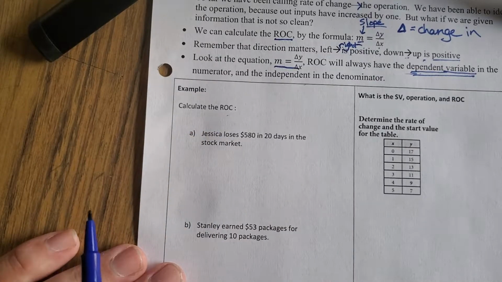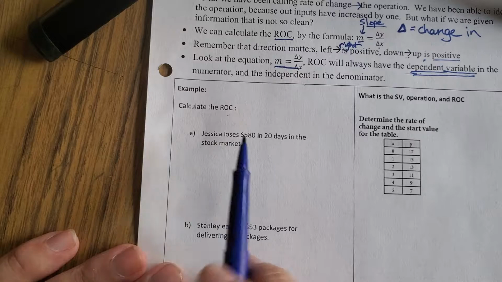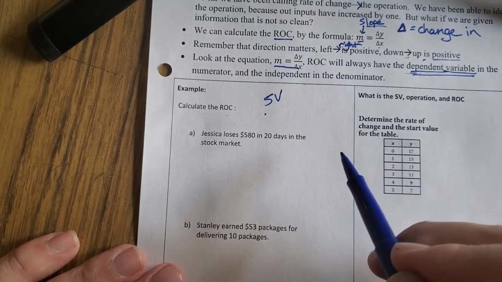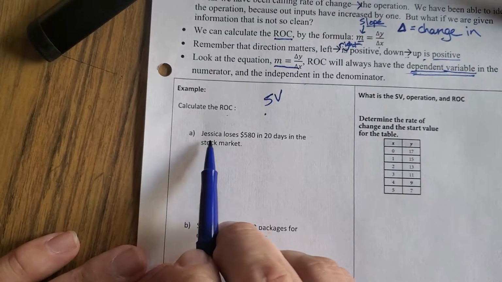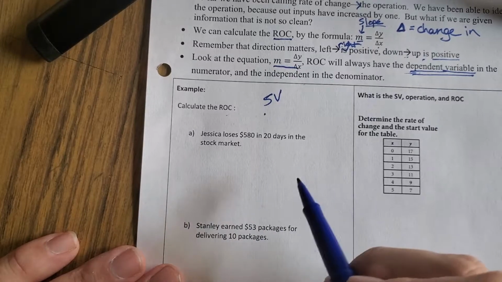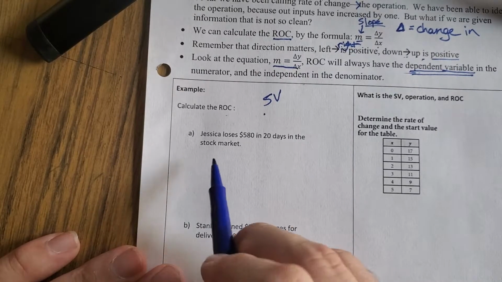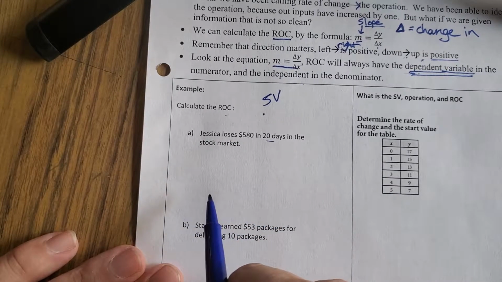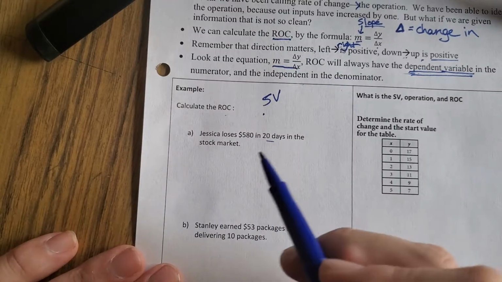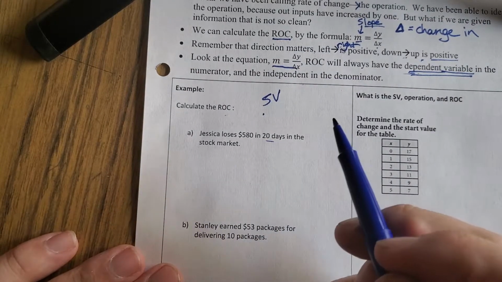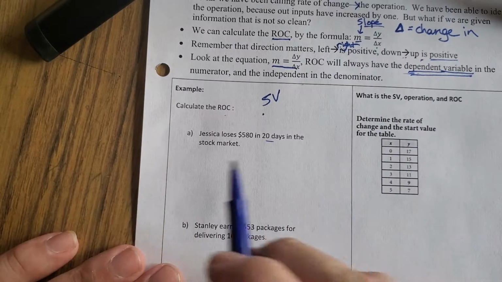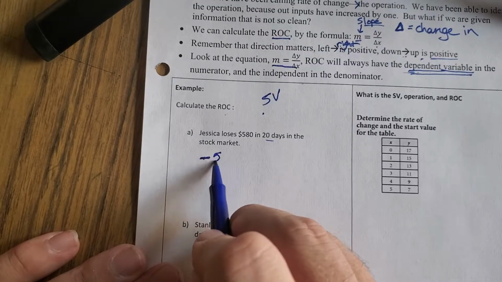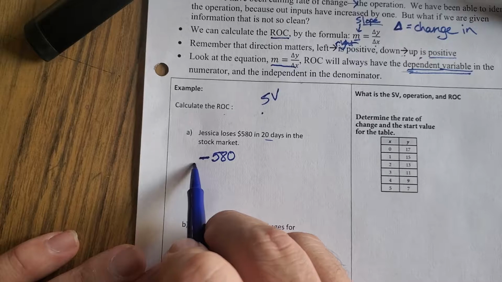So let's take a look. Calculate the ROC, the rate of change. We're also going to do the start value and the operation, or the operation is the rate of change. Jessica loses 580 in 20 days in the stock market. If things go the direction they're going, she's going to lose more than 580 in 30 days. So she is moving in the negative direction. She's losing 580 in how many days?